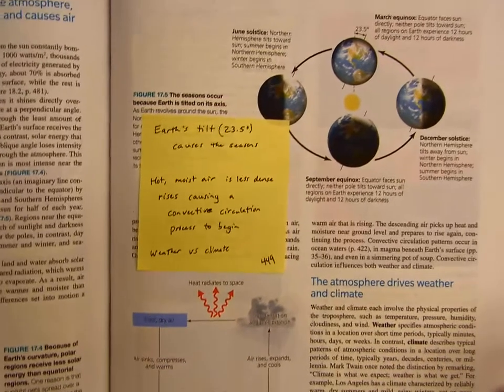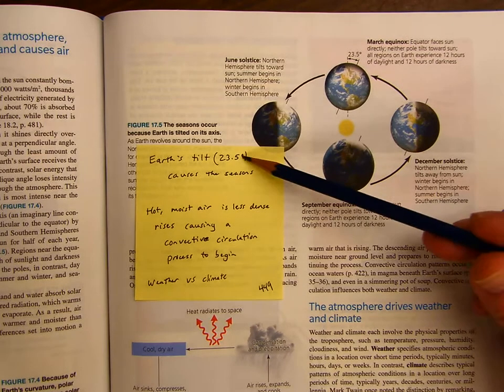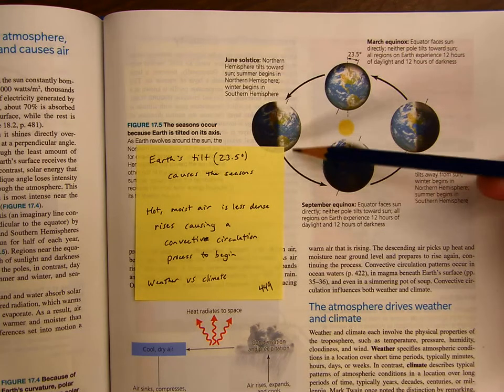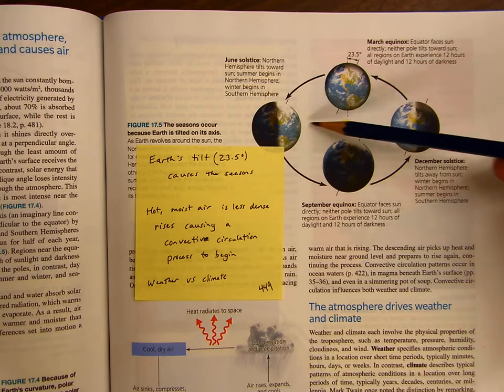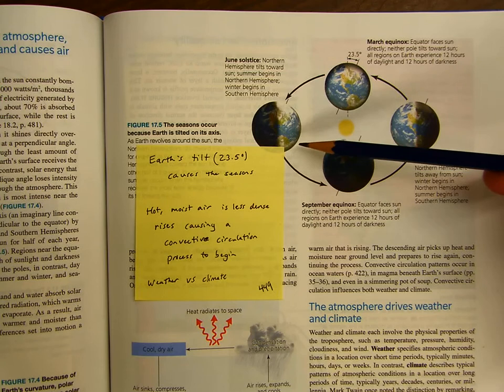So, moving on to page 449, talking about the Earth's tilt. This is what creates seasons. We tilt at 23.5 degrees, and this is what creates our seasons. At the December solstice, North America, where we are, is leaning away from the sun, so it gets colder. But when we go to June, we're leaning towards the sun, so it's much warmer. It's obviously different for the southern hemisphere.